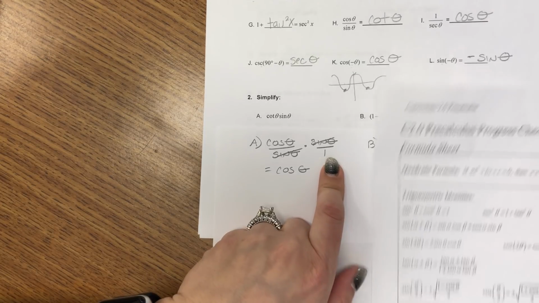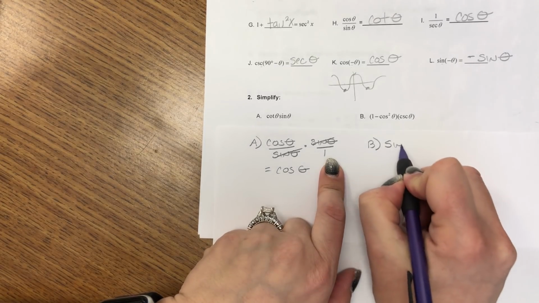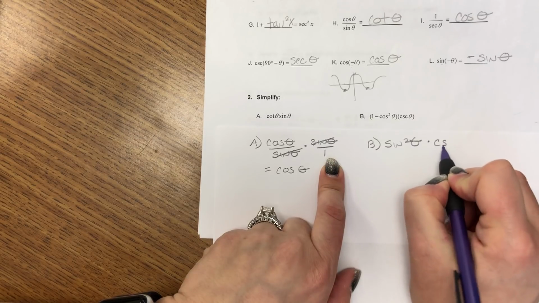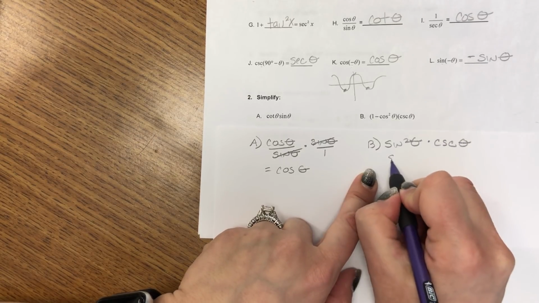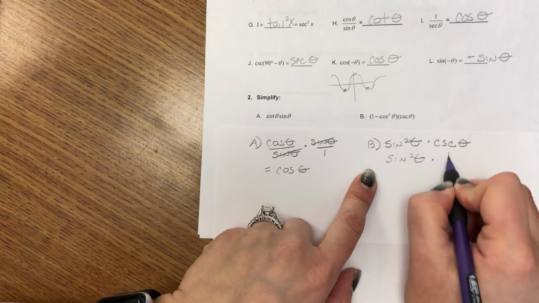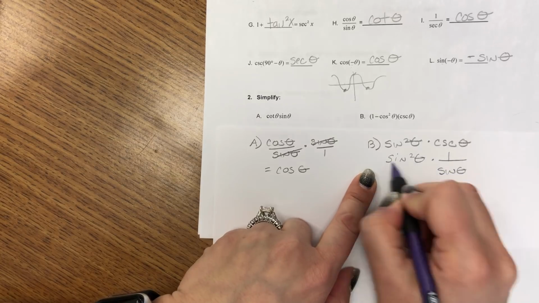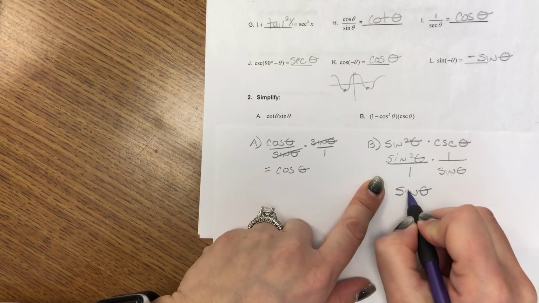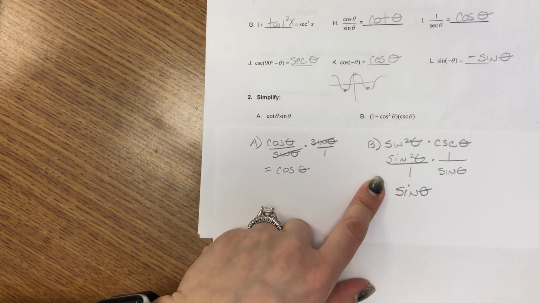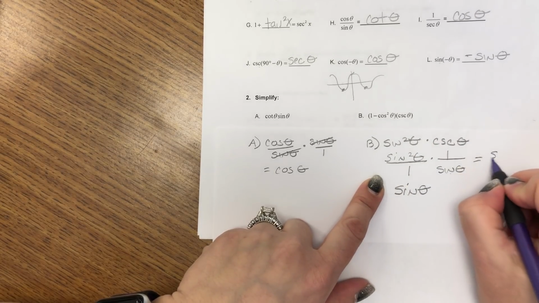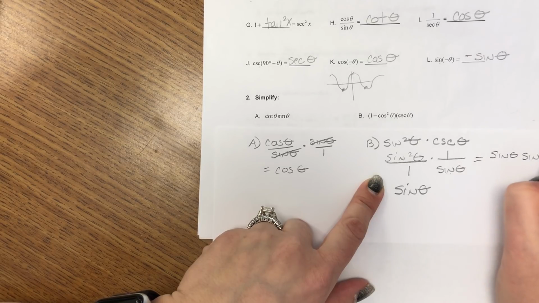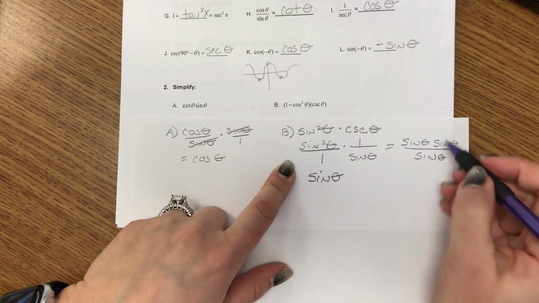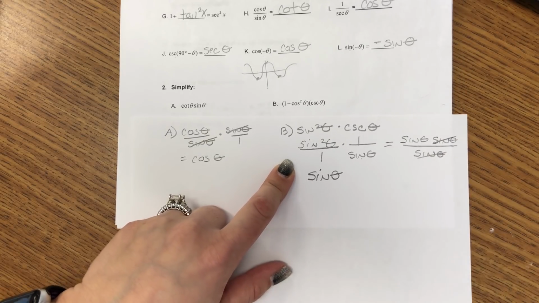if I subtract cosine squared over, that's sine squared times cosecant. Well, cosecant is 1 over sine. So 2 sines over 1 sine divide and leave me with 1 left. Another way you can think of it is as sine times sine in the numerator, 1 of them in the denominator, sorry. So those eliminate.